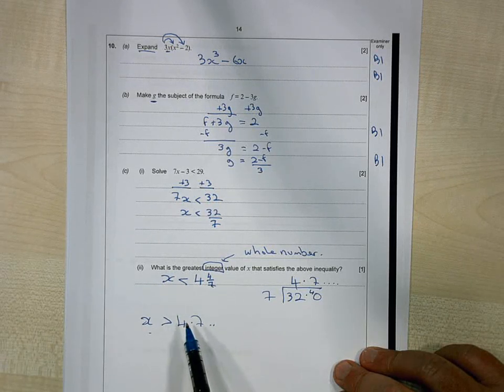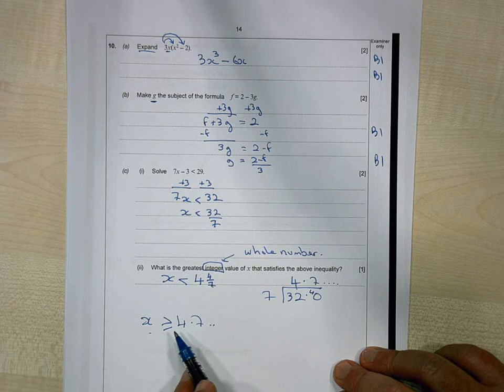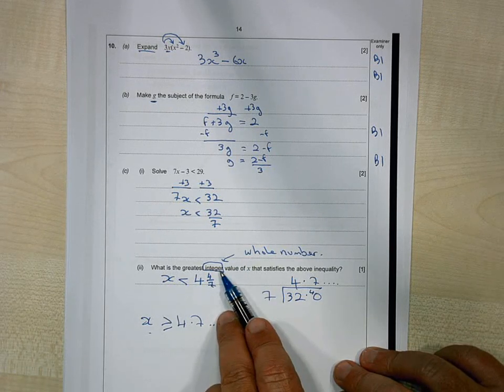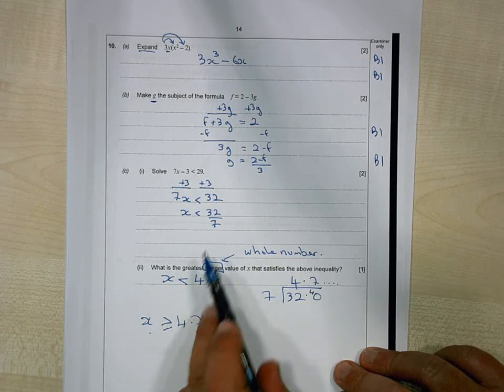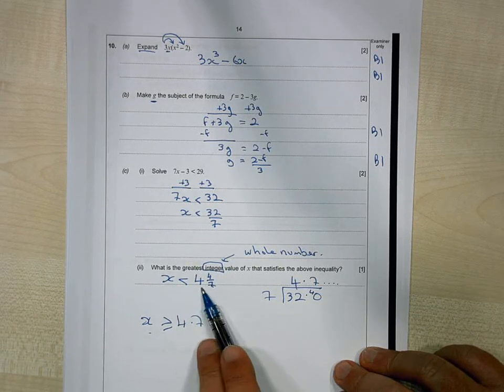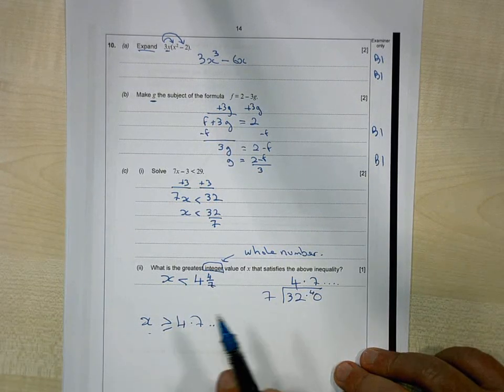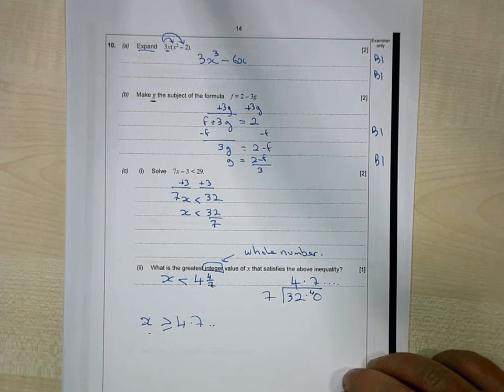So if it's got a line, if it's more than or equal to, would it be just 4, or would it be 5? It would still be 5 because it's integer. Yeah, the integer is telling you they want a whole number. So because it's x is less than that, the biggest whole number would be 4. If it was x is greater than that, the smallest whole number would be 5. Okay. All right?